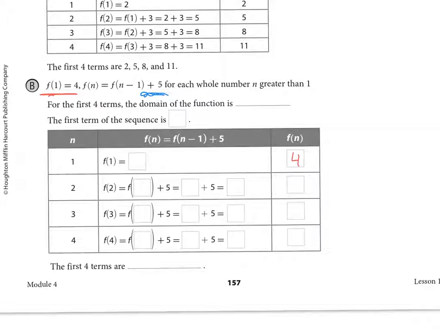So if this value is 4, what's the next one going to be? 9, because you have to add 5. What's the next one going to be? 14. Why? Because you add 5. What's the next one going to be? 19, because you add 5. There you go.